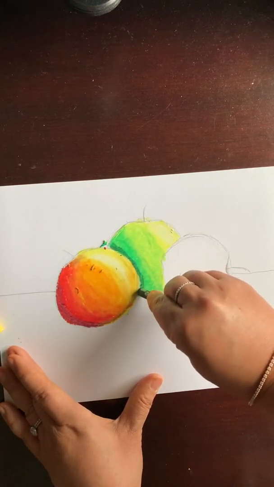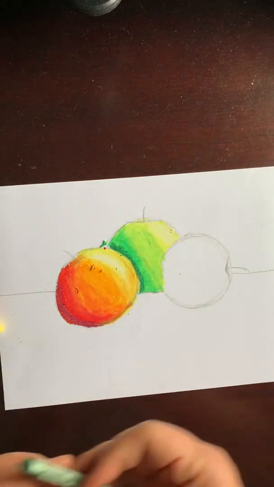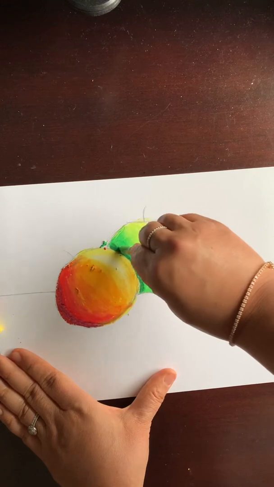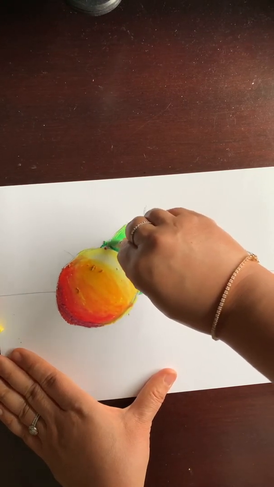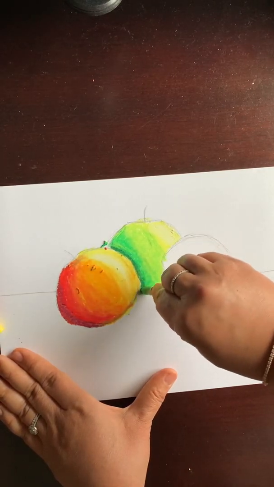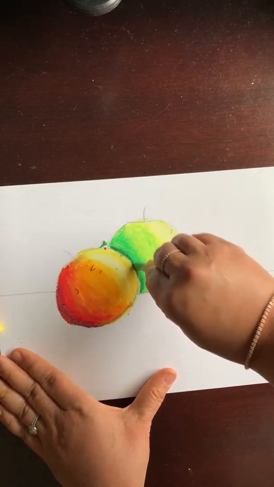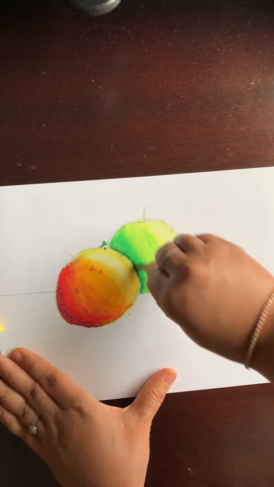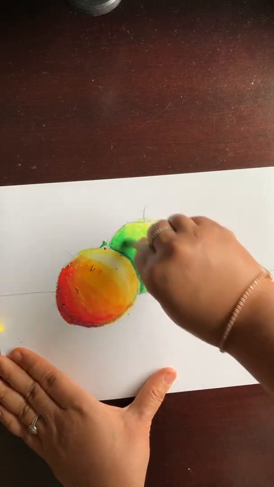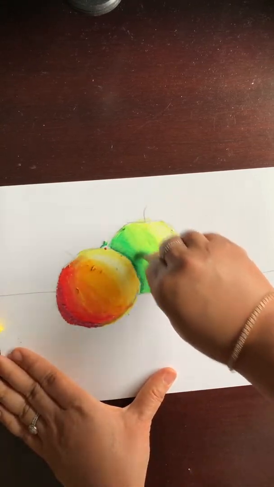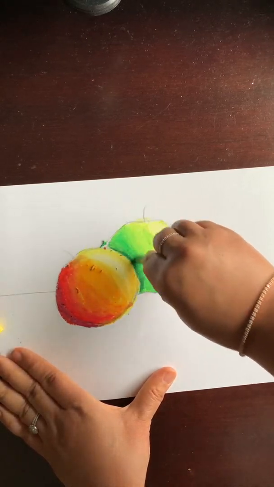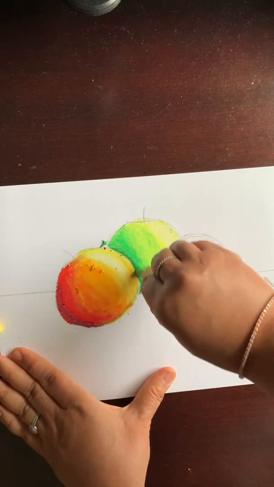Okay, so now I have my darkest part here, I have my lightest part here. I want to transition the colors a little bit better. So I'm taking my light green and I'm going to go in to my area here and blend all my colors nicely. There. The nice thing about oil pastels is that they're very oily and they can blend in very nicely. Kind of like an oil painting.